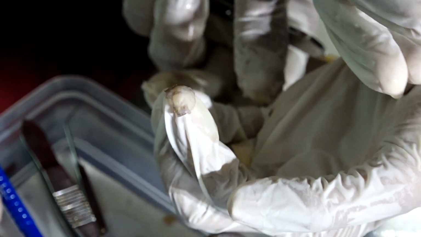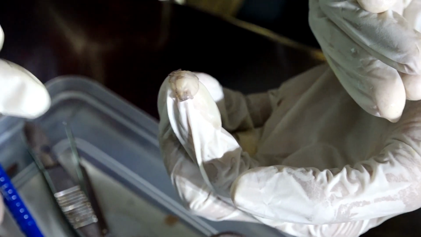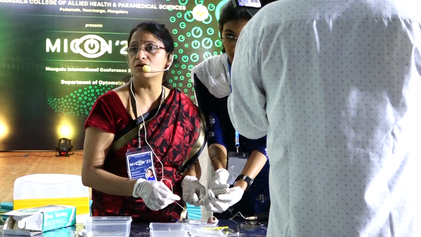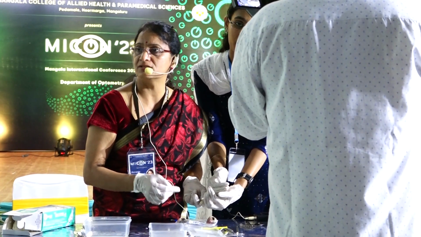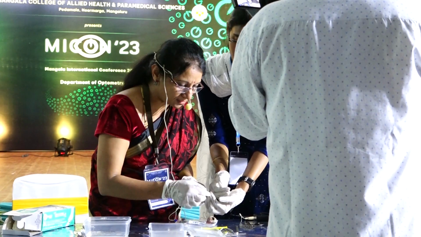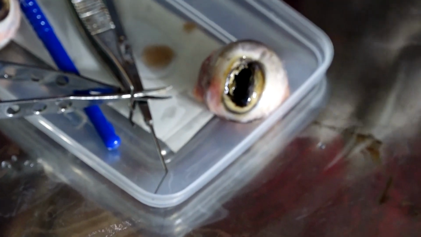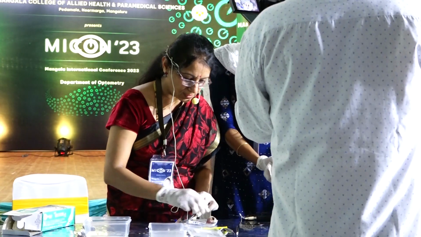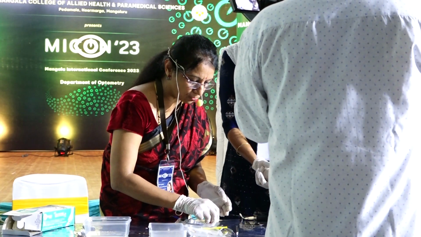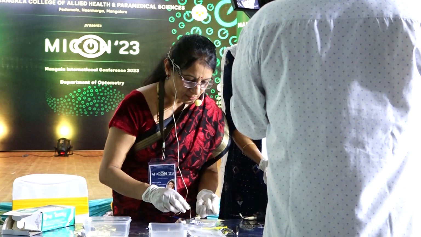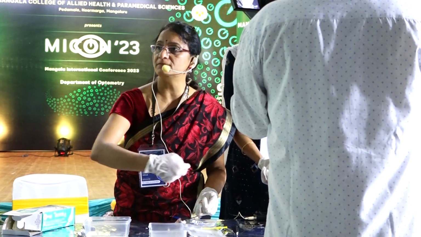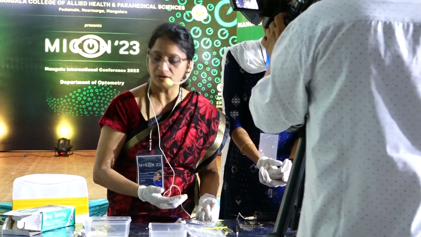What is the diameter of the cornea? The diameter of human cornea is around 11 to 12 millimeters. Very small, okay? This covers the front portion of the eye. We will keep this here for others to see later, okay? After that, we know that we have now entered the eye. We have opened up the eye and there is no more cornea over here.